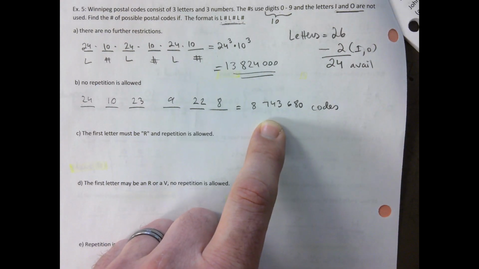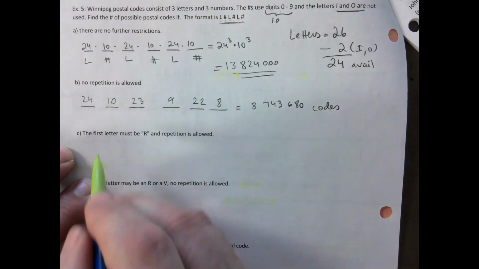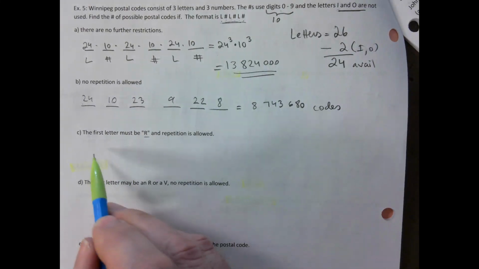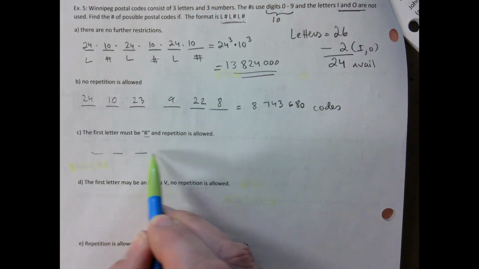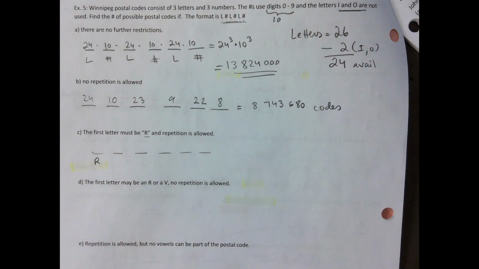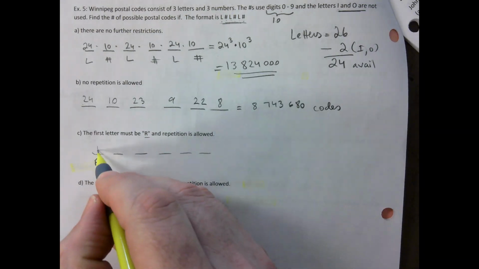Okay, are we good there? The first letter must be an R. Okay, so that 1, 2, 3, 1, 2, 3. So let's put an R there. You don't have an option. It has to be an R. Okay. Oh, no. Reload. There we go. So that just gets a 1.